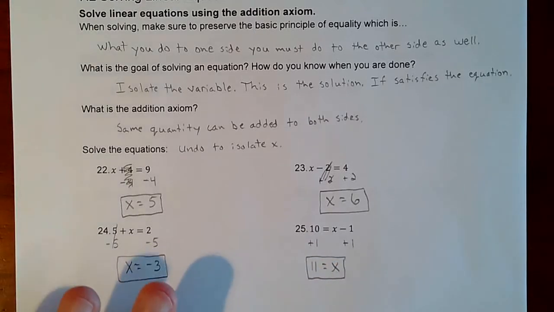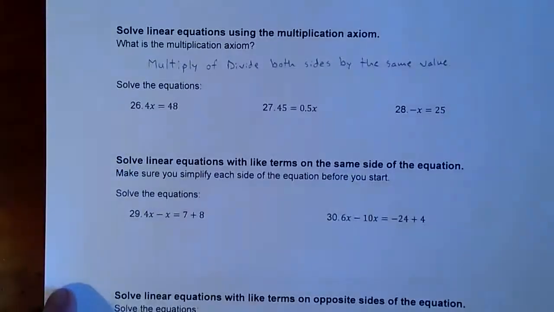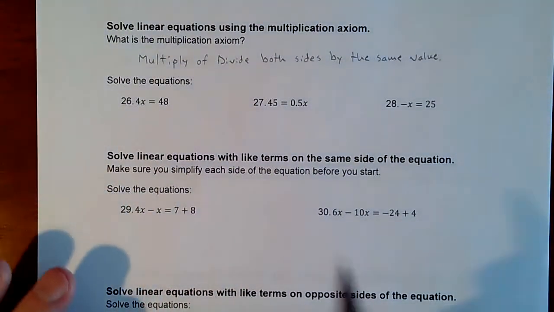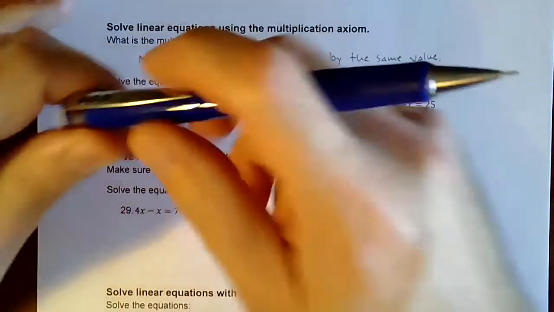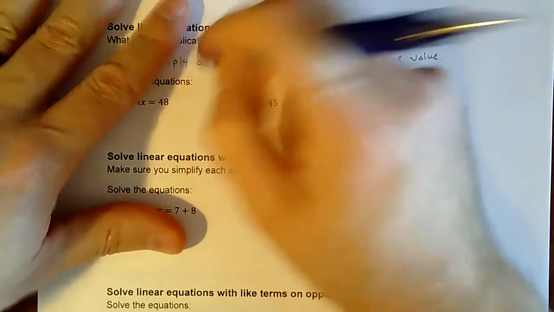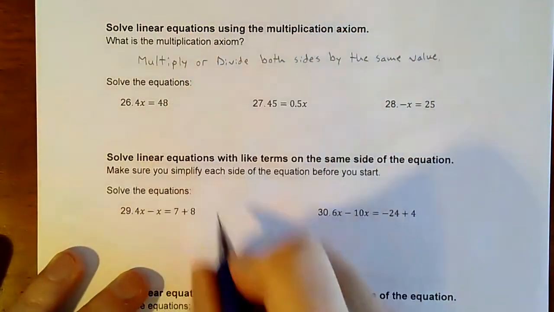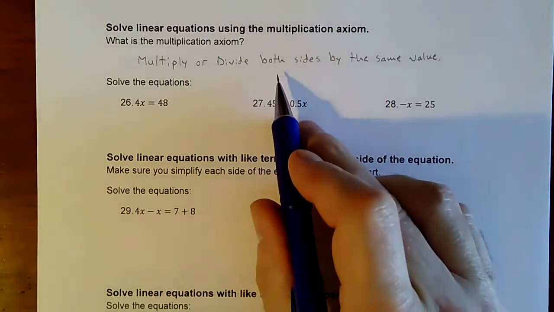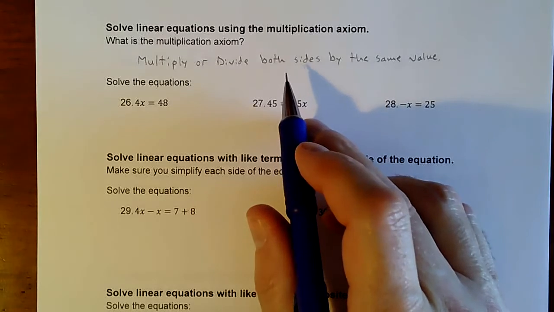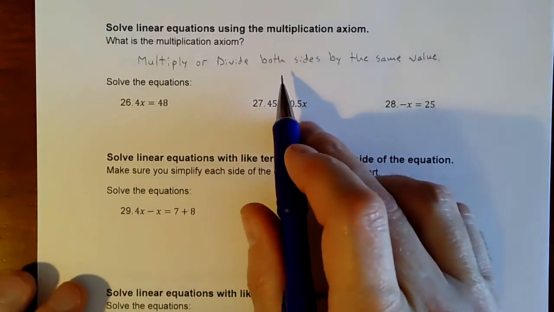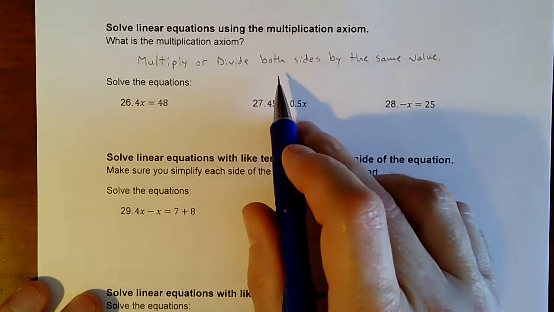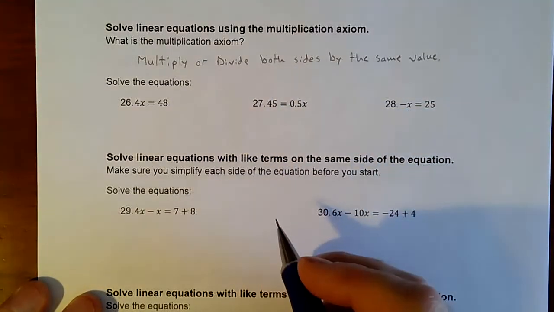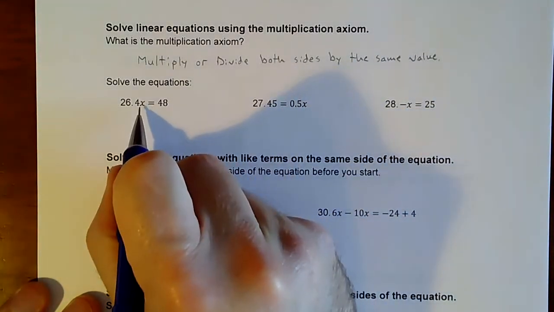Okay. So when you have a multiplication thing, again, there's a fancy multiplication axiom. It basically means multiplying or dividing. So multiplying or dividing, whatever you're going to do to one side, you're going to do to the other side as well. So if you needed to multiply both sides by something, or if you need to multiply one side, you have to multiply the other side. If you need to divide one side, you have to divide the other side. That's all that really is talking about. So right here, again, we're talking about undoing.